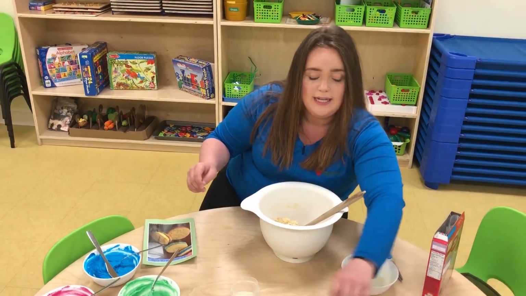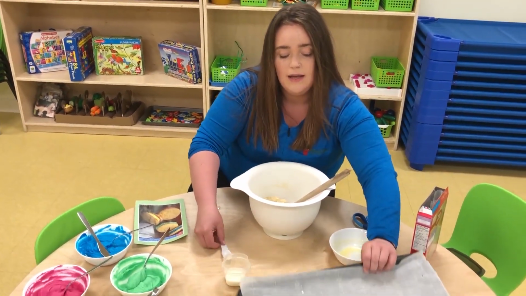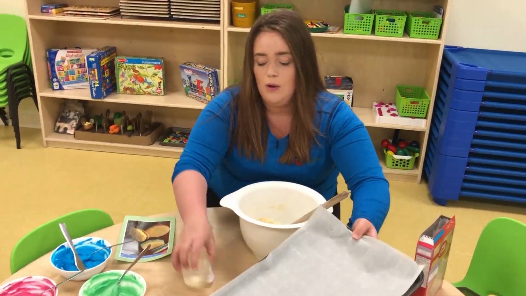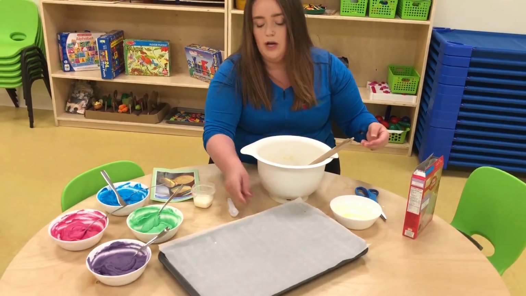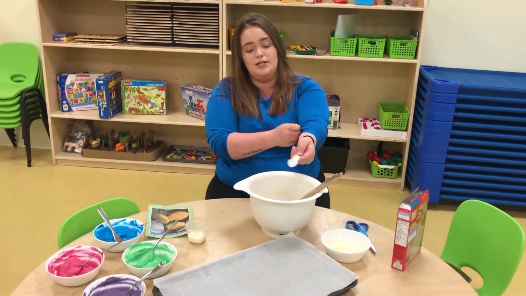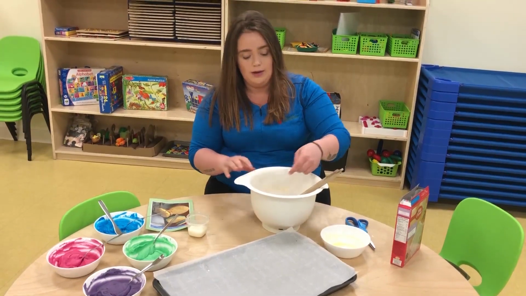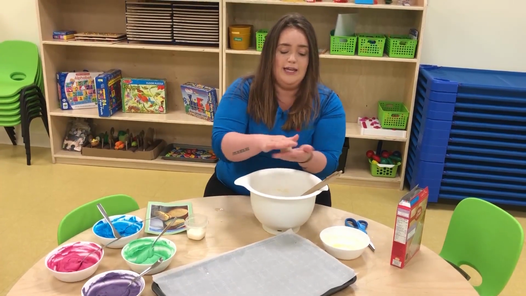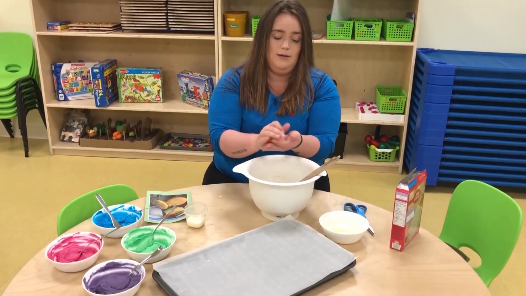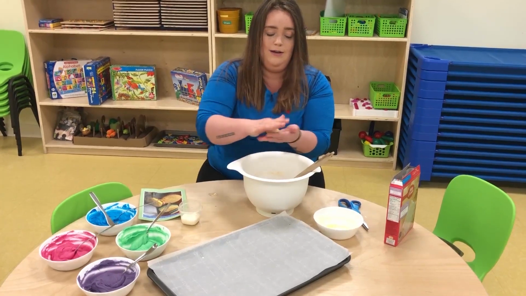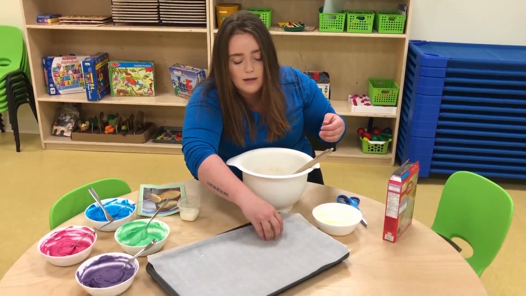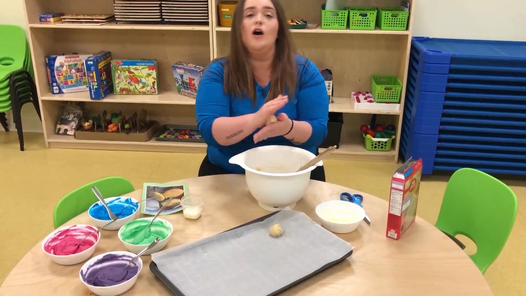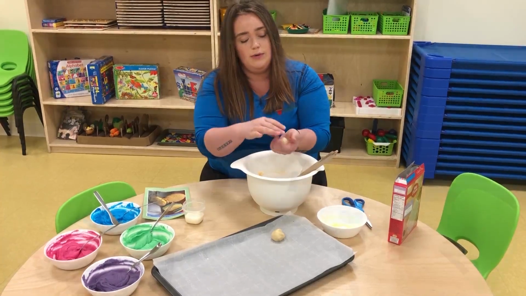And the next thing we're going to need is our pan. We need to use some parchment paper so the cookies do not stick. What we will do is we will also take, to make our cookies, the measuring scoop that we used for our milk. You'll dig it in, you'll take some dough, and you'll roll it into a ball. The dough is a little sticky, but it will come right off your hands. We're going to continue to roll them into balls until we have finished all the dough.